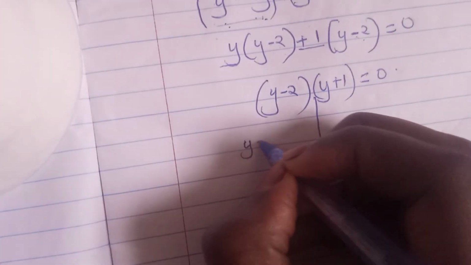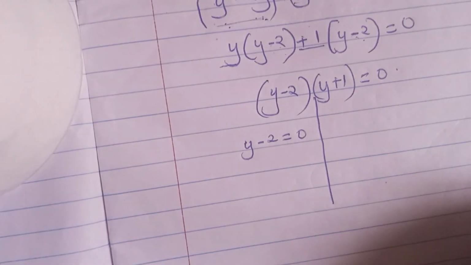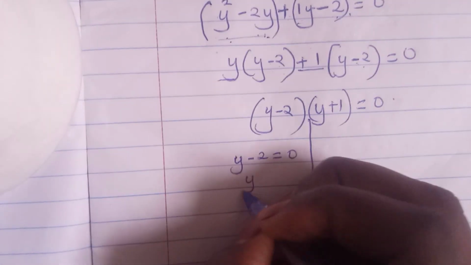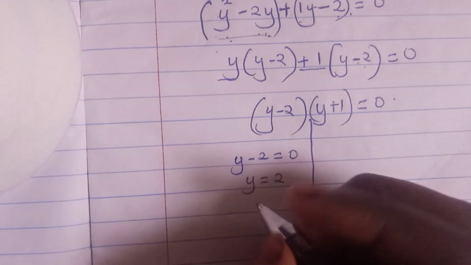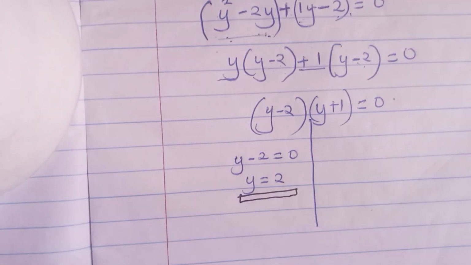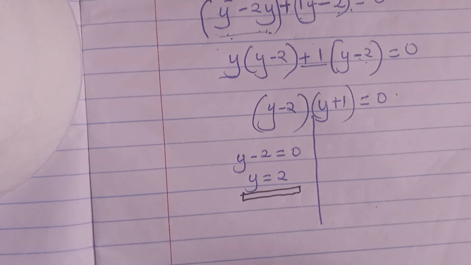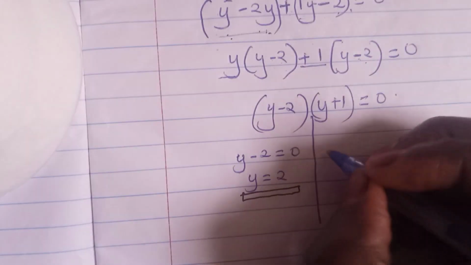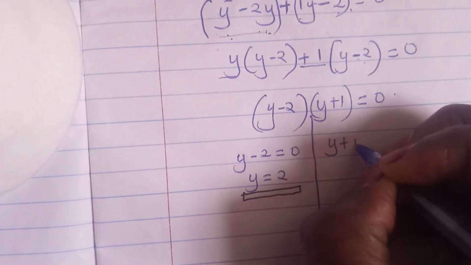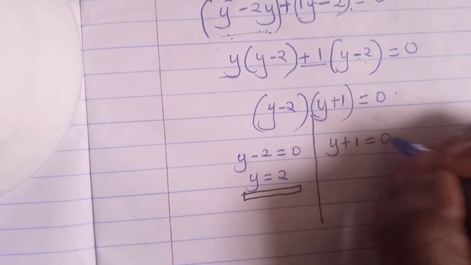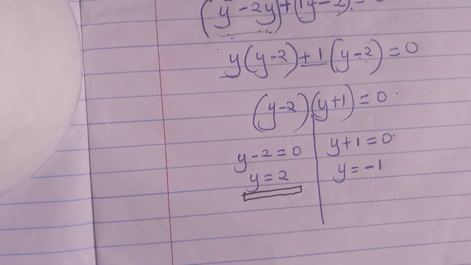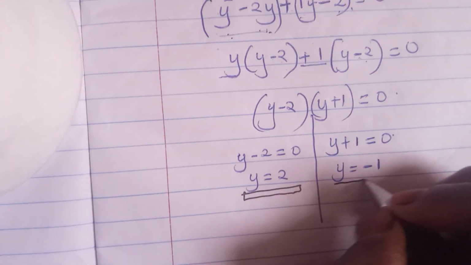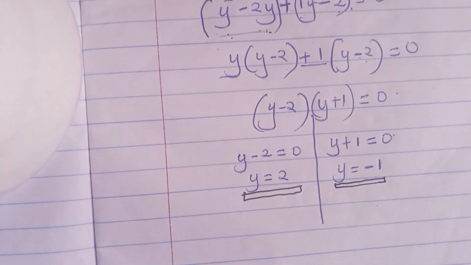So we want to find the value of y. y minus 2 equals 0. Okay, so y equals 2. This is the first value of y. Our second value of y: we have y plus 1 equals 0. So y equals negative 1. So our second value of y is negative 1.